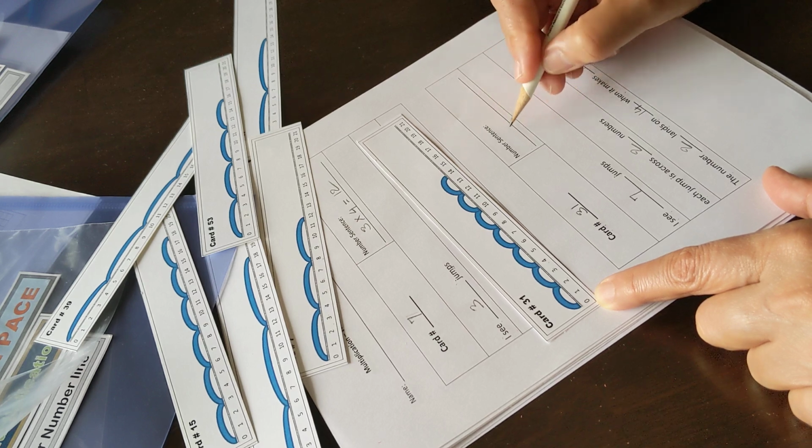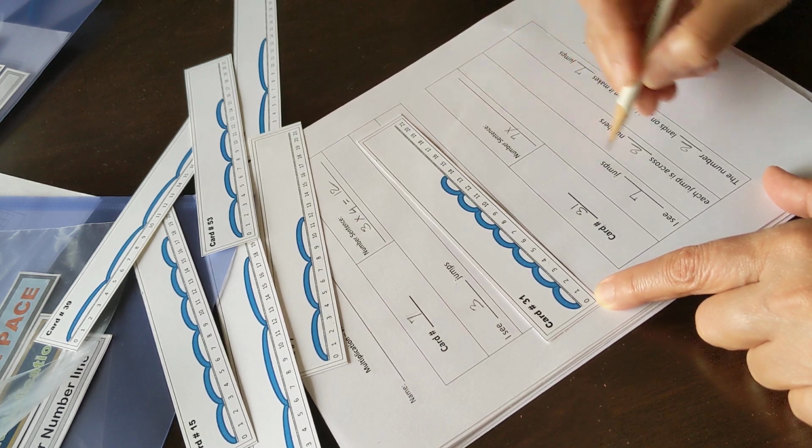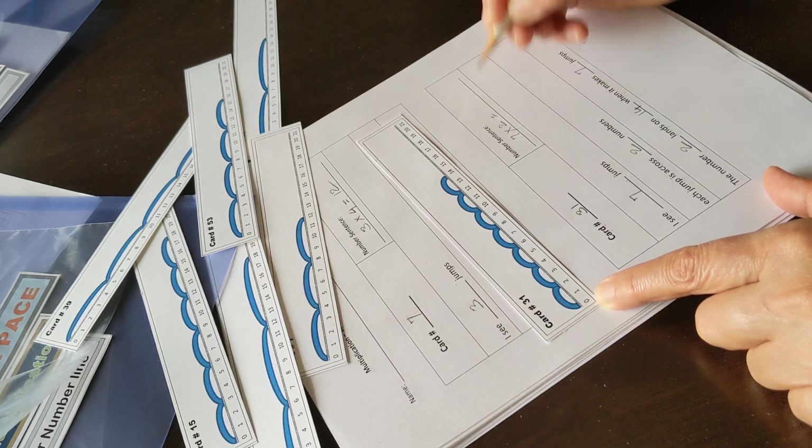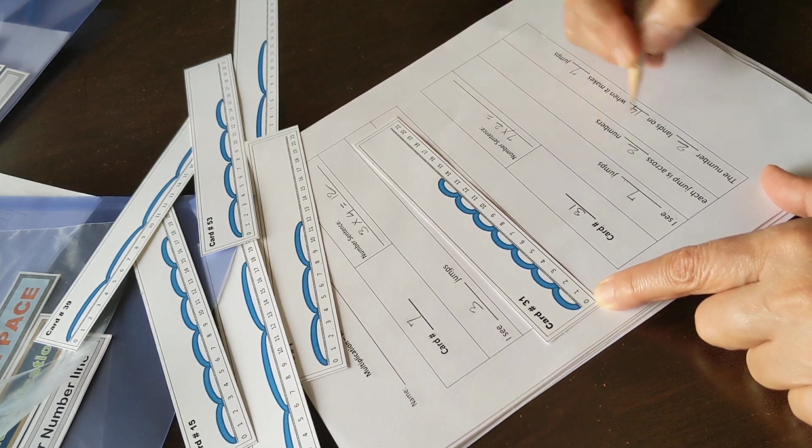My number sentence is 7 jumps times 2 numbers is 14.